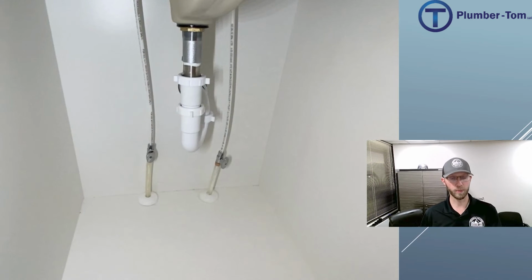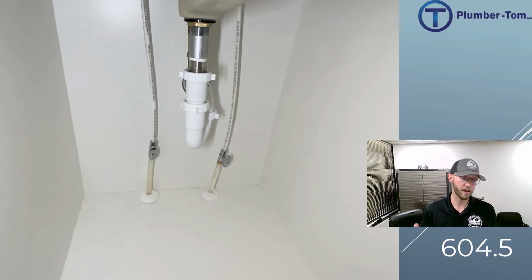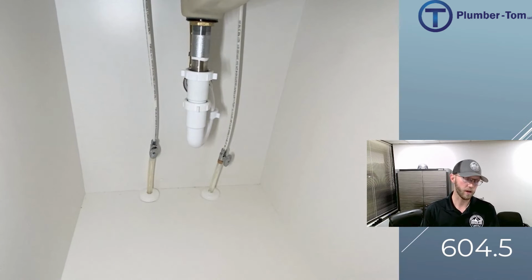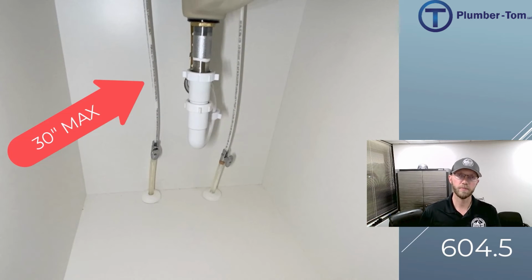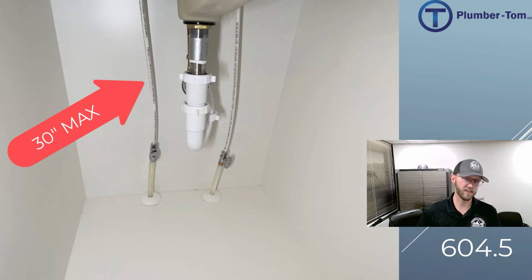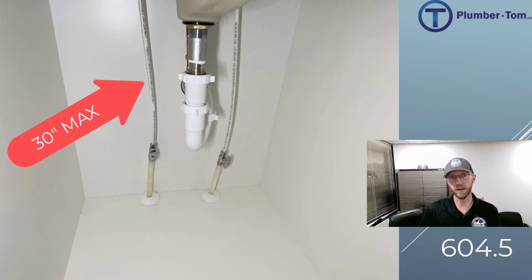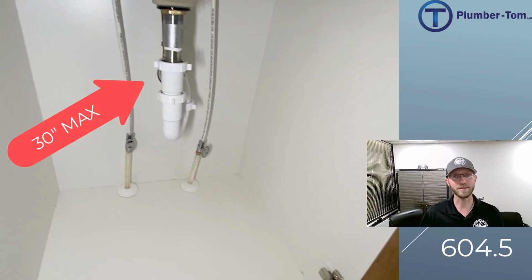Also in 604.5 it says the fixture supply pipe shall terminate not more than 30 inches from the point of connection to the fixture. We're talking about the supply tube. You can get 20-inch poly supply tubes. You can get braided supply tubes of various lengths. You can get 30-inch poly supply tubes, but any longer than that, and that's not allowed by code.